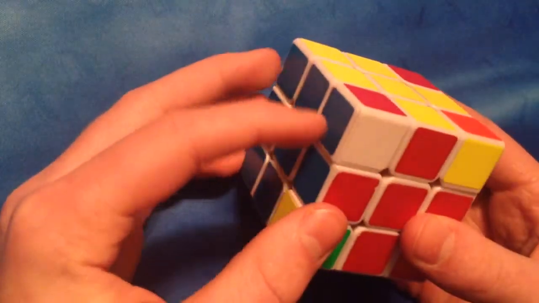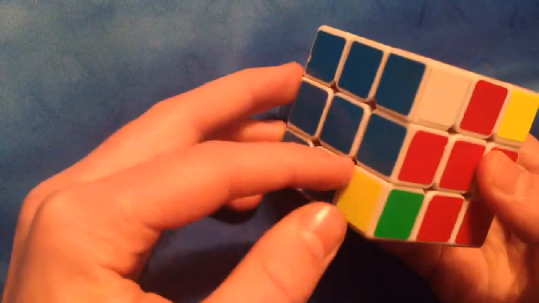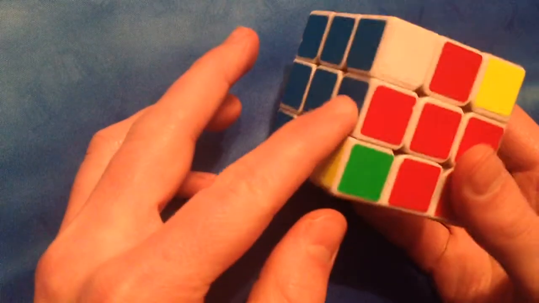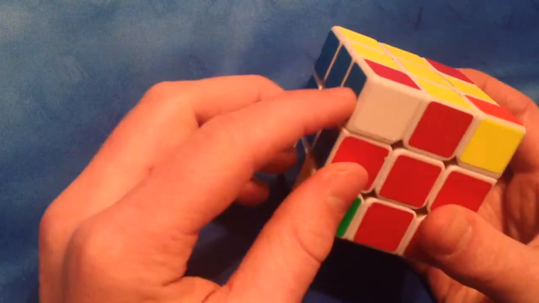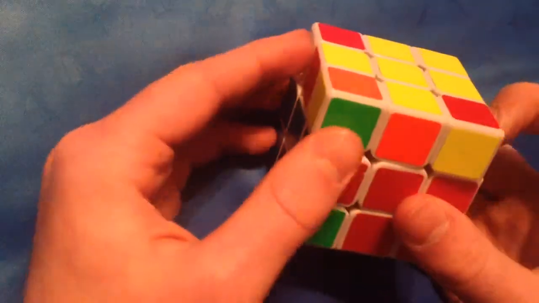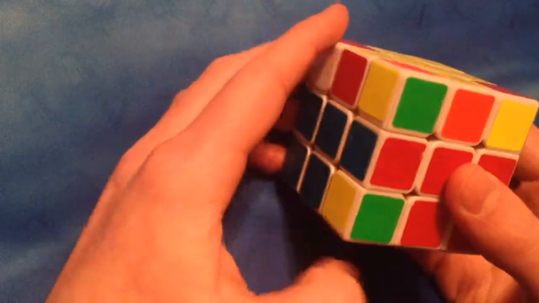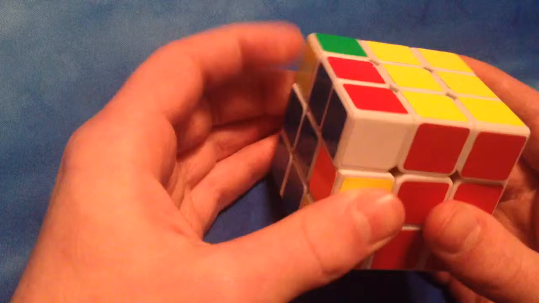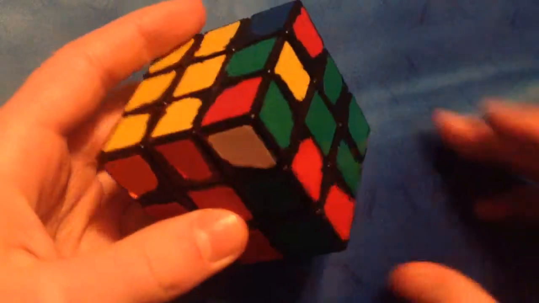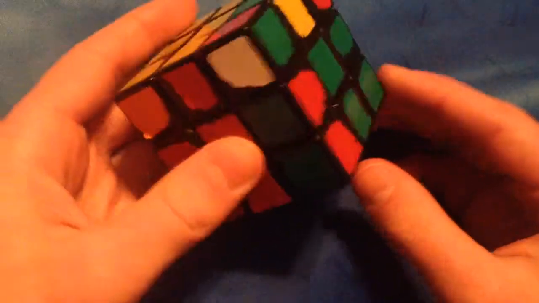Now here's the mirror to this. Okay, so once again, same colors, white facing you, edge solved, corner on the side. Okay, so move the corner to the back, move the edge up like that, and then your pair is made, just put it in. Okay, the next case is very similar. It's the same exact thing, but the edge is flipped.